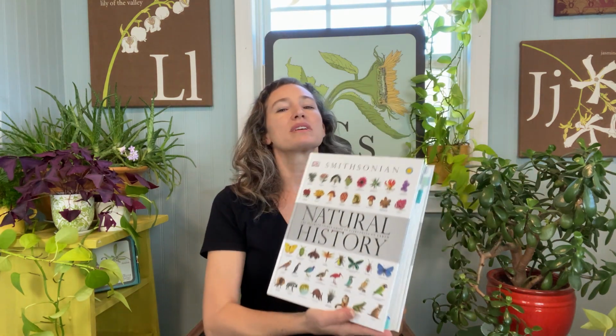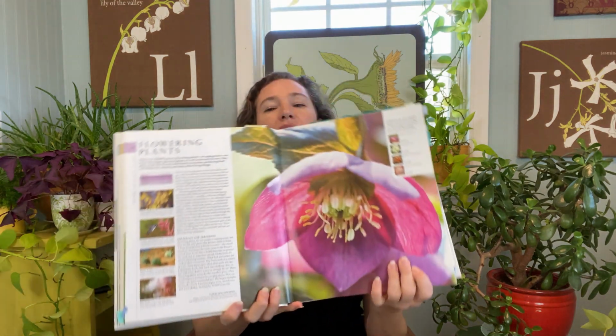So Angiospermae are really interesting. So let's look at this book so we can learn a little bit more. And if you have this book, which I really, really hope that you do, take the time to read all the sections, and then it will explain a lot more to you about how these plants work. Flowering plants starts on page 122, and hopefully you recognize this big gorgeous flower right here. This is our Lenten rose, aka hellebore.